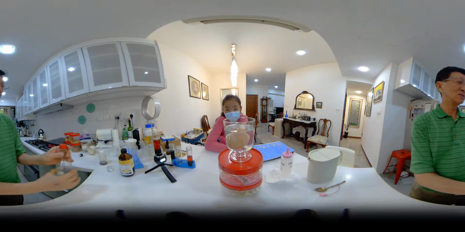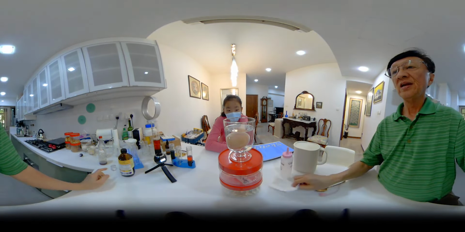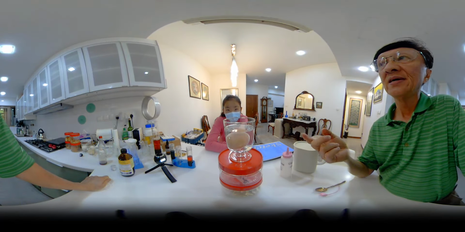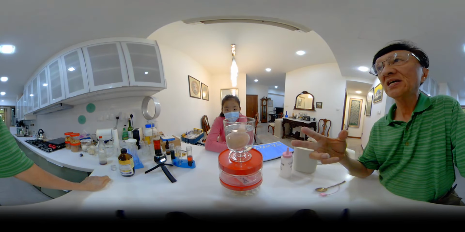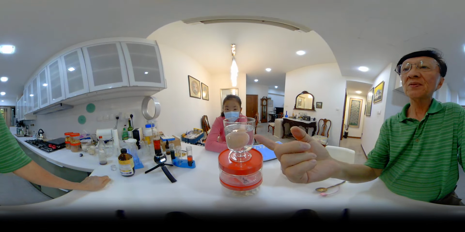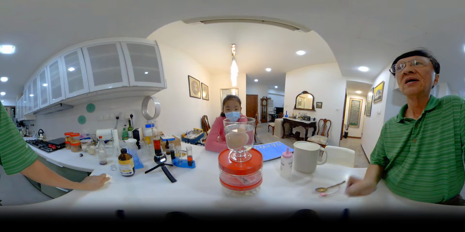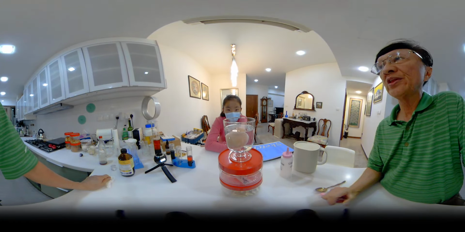Bubbles. Bubbles, yeah. Now, if I were to tell you that the egg contains a carbonate, and just now when we reacted the carbonate with the acid, it also gave bubbles, right? Now this bubble is actually carbon dioxide, the carbon dioxide that we blow out when we breathe out.